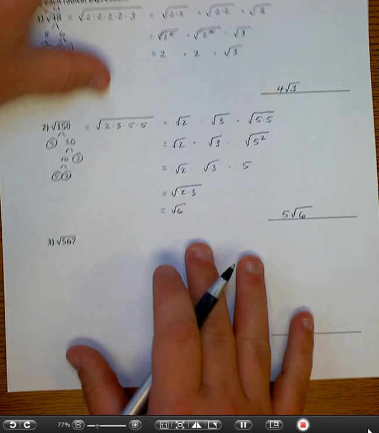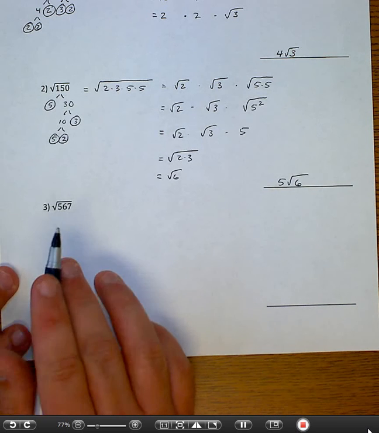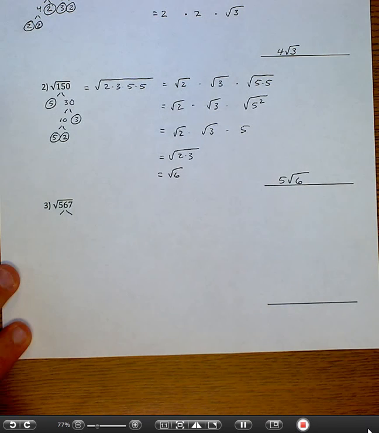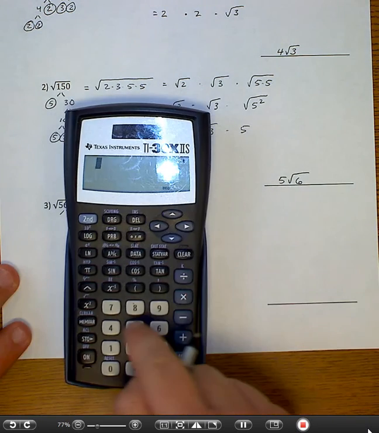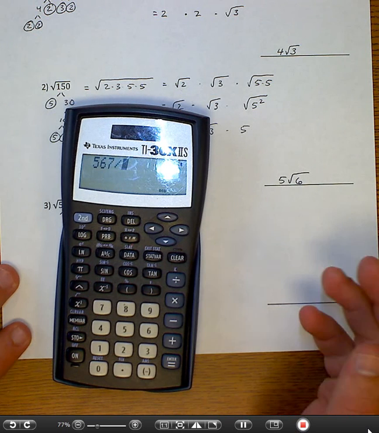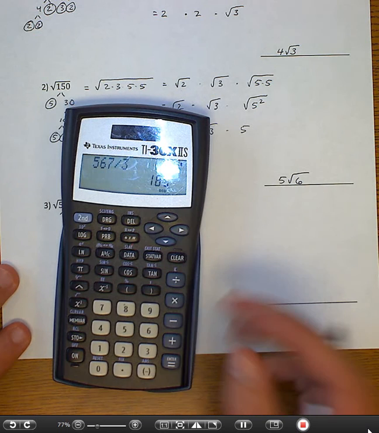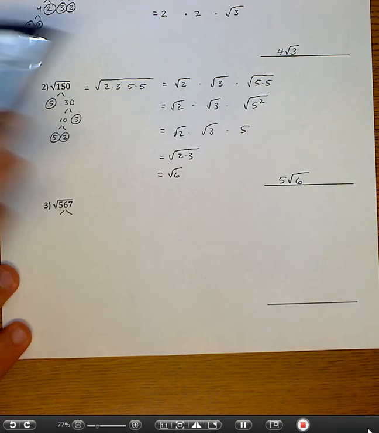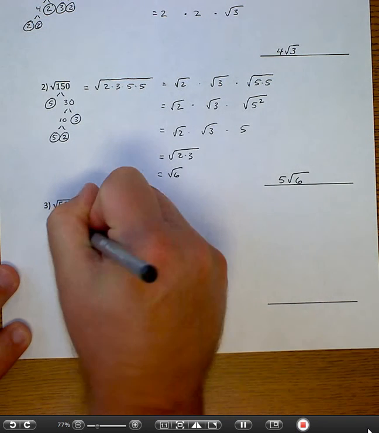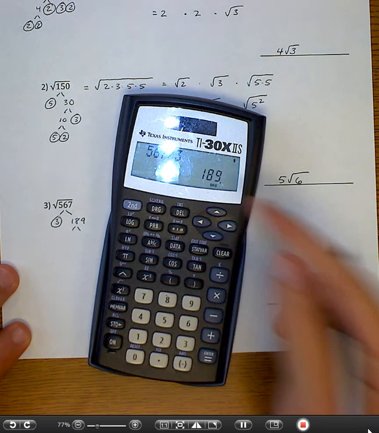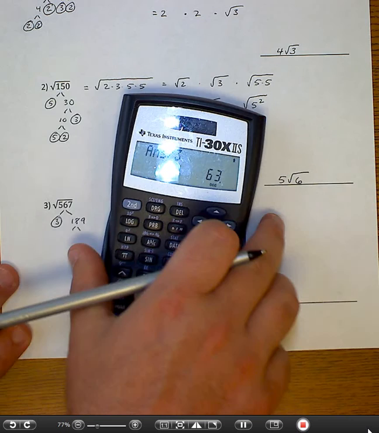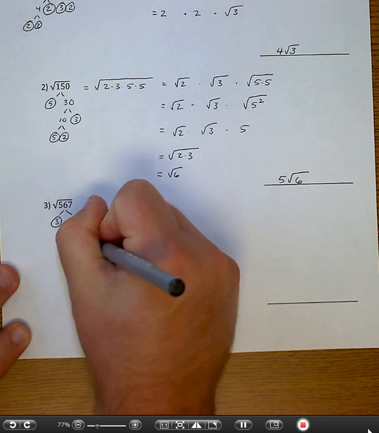Last one, I made this number really big because I want you to see that this prime factorization can work even with giant numbers like this. 567, I don't really know what goes into that, so I'm just going to start guessing. I know 2 doesn't because it's odd. Let's start with 3. Well, it worked right away. So 3 and 189. 3 is prime. I'm guessing 189 is not, but let's see. Again, I'm going to start guessing. 2 does not because it's odd, so I'll start at 3 again. Hey, what do you know? It worked again. 3 and 63.